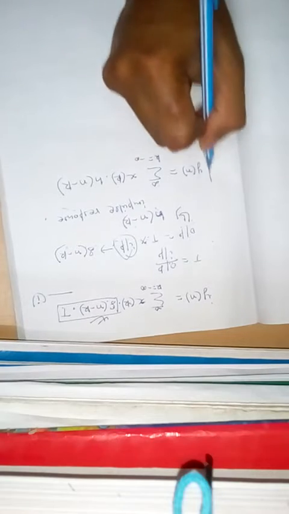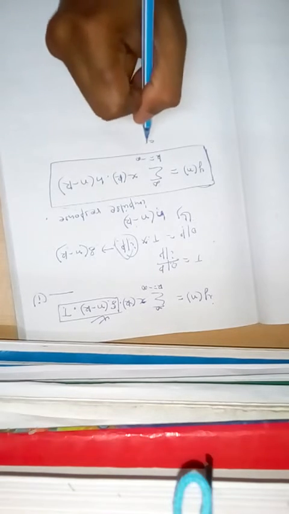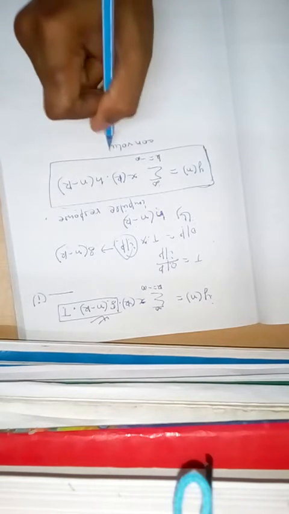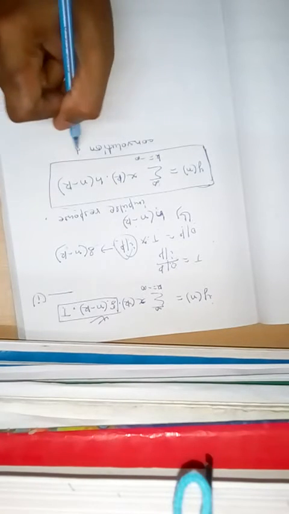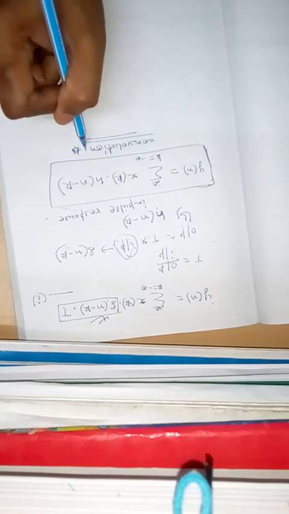Now this is your convolution theorem. This you have to prove. If it comes in your exam, it will be around a minimum of 5 marks. This is the convolution property or theorem, whatever you say. You have to learn the convolution property once again using the Z transform, but this is the basic one in convolution. Thanks for watching the video.